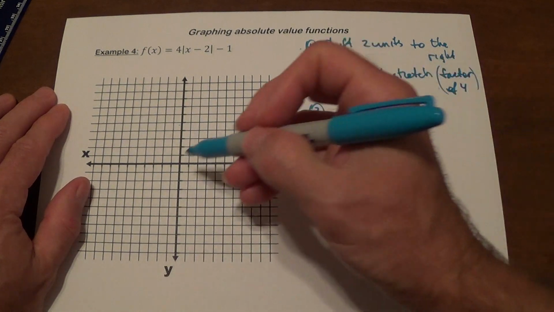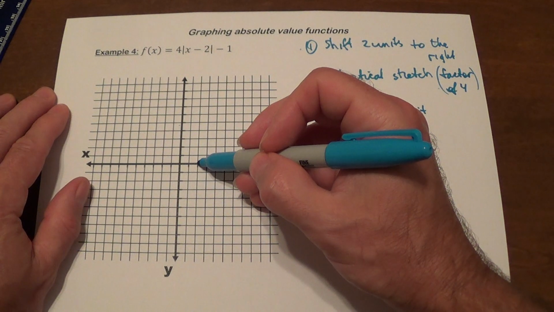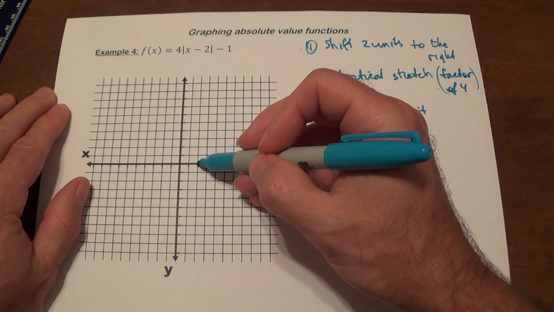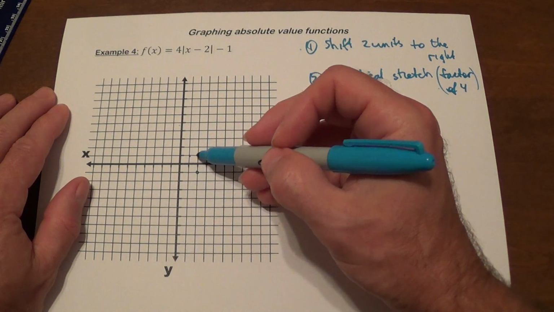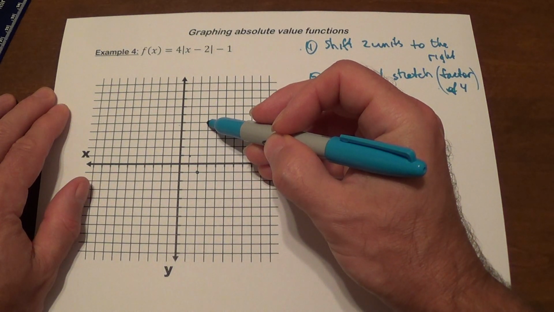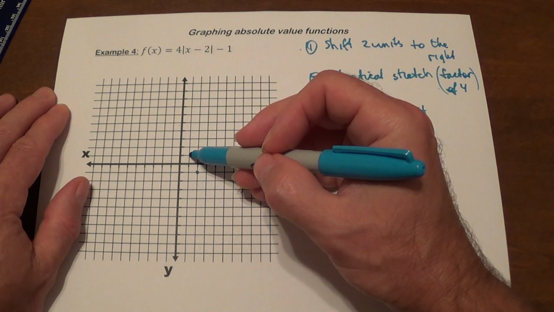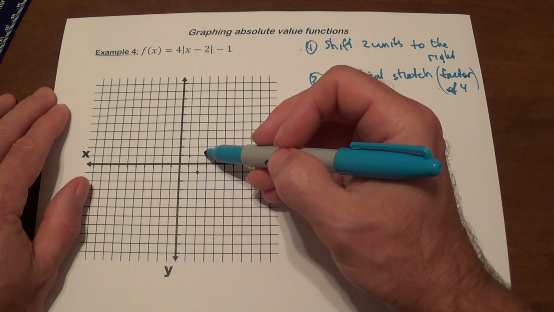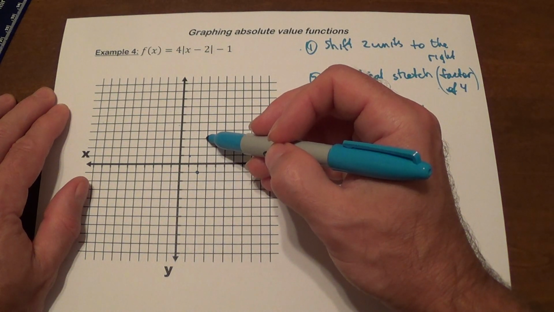Okay, so we start from 0, 0. First it gets shifted 2 units to the right. Then we're going to multiply it by a factor of 4, which nothing's going to happen to it. And then down 1 unit. We're going to take 1, 1. Shift it 2 units to the right. Multiply it by 4. Shift it down 1 unit. So 1, 1. Again, we're going to stretch it. So we're going to move it to the right 2 units. Multiply it by a factor of 4. So 1 gives you 4. And then 1 unit down.